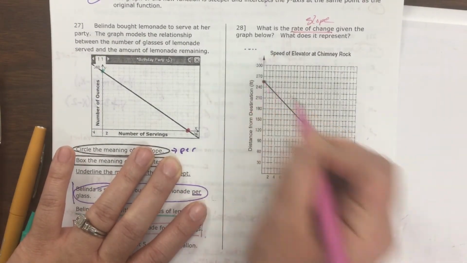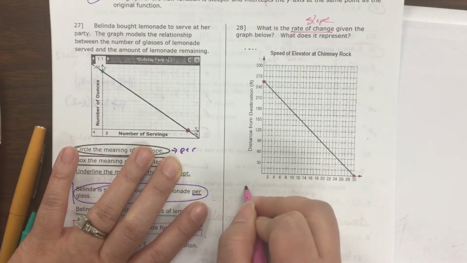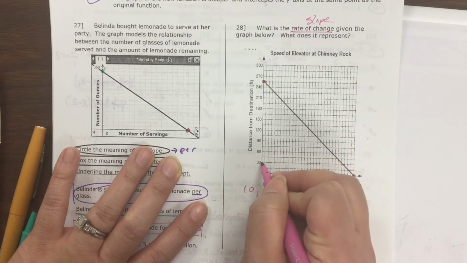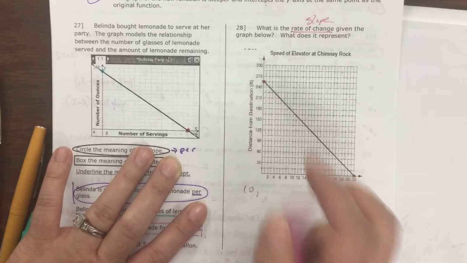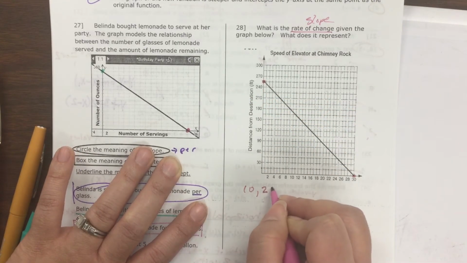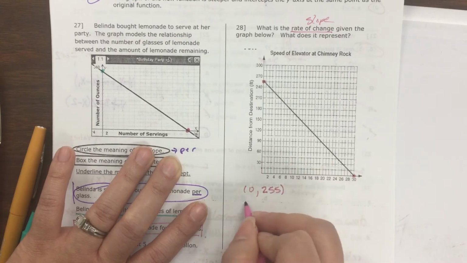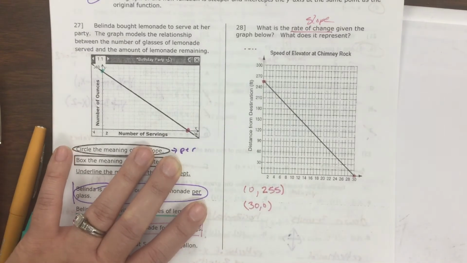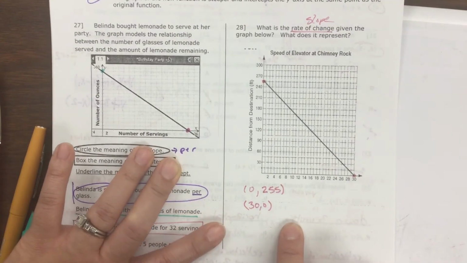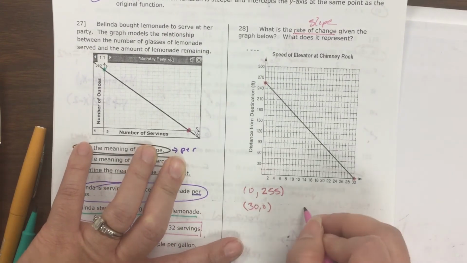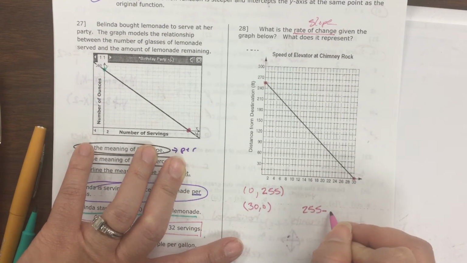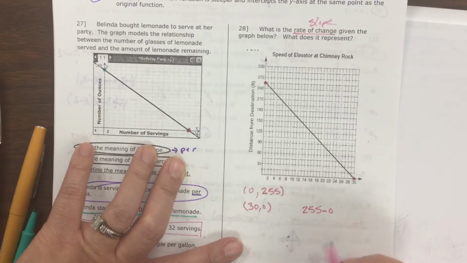So I'm going to go with my intercepts. I'm going to go with 0. We're counting by 15s. So 240 plus 15 would be 255. And I'm going with my x-intercept, which is 30 and 0. So if I do my slope formula, it says y2 minus y1, or I switched them, that's okay. And then, so at 255 minus 0, that means I have to have 0 minus 30 at the bottom.